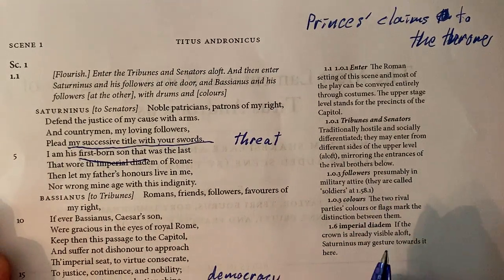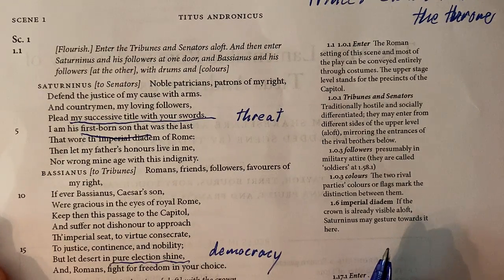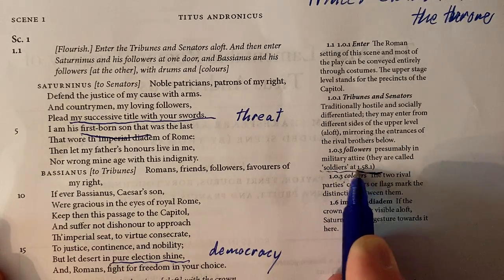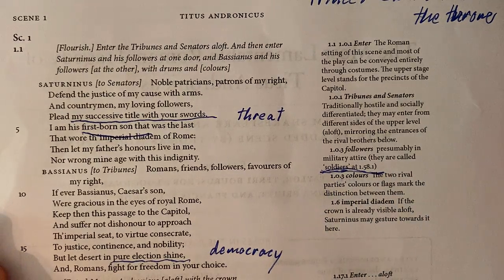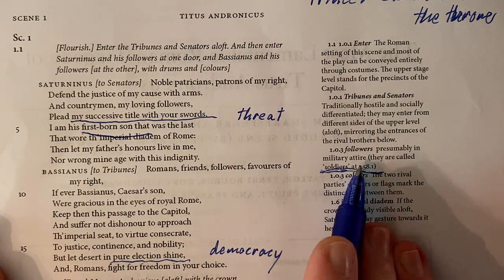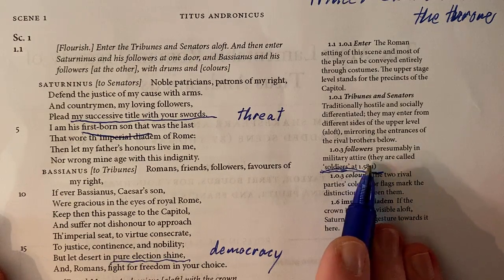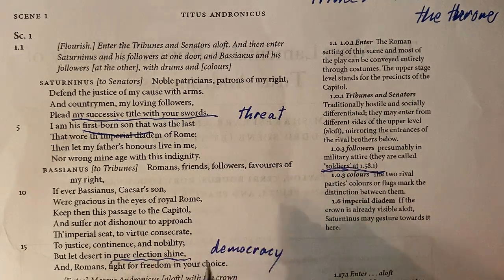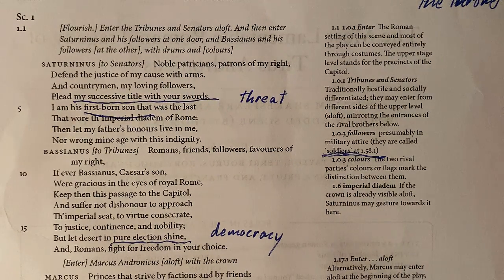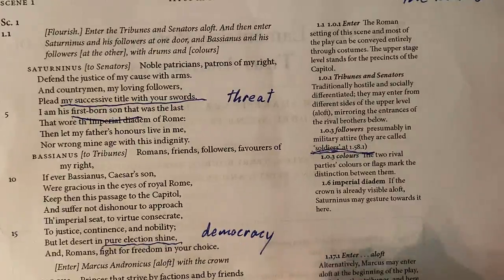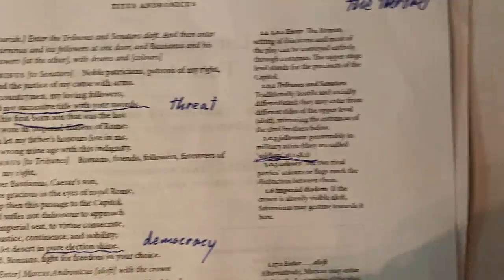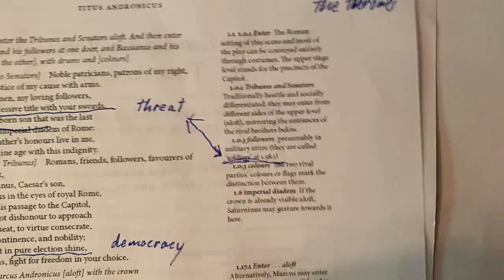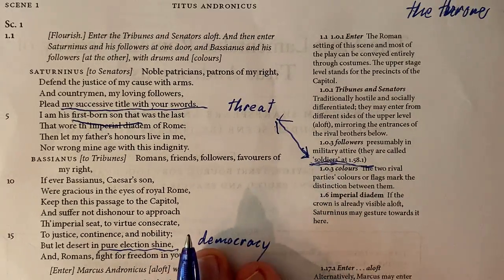So one of the things we might have noticed over here in our notes, the little marginal notes that we get, there's a mention of followers being dressed in military attire because they're identified as soldiers. And so that identification is helpful. I would actually say, this may have less to do with how they're dressed than suggesting that they're armed, right? That if they're identified as soldiers and followers, it might be worth thinking of that in terms of having them have clubs or swords or daggers or something that would help emphasize this threat. So we could connect the fact that they're soldiers to the threat, particularly the one that Saturninus makes right off the bat, right?